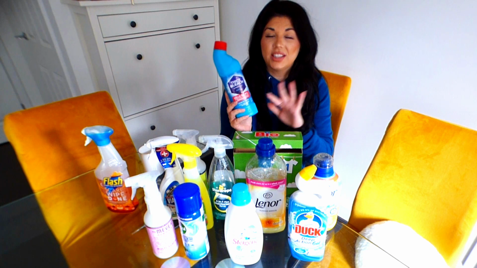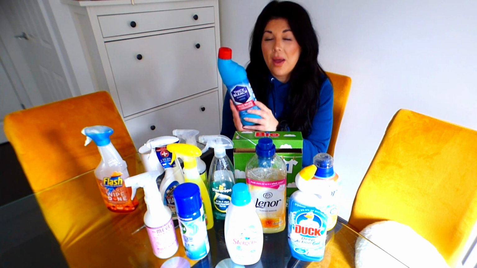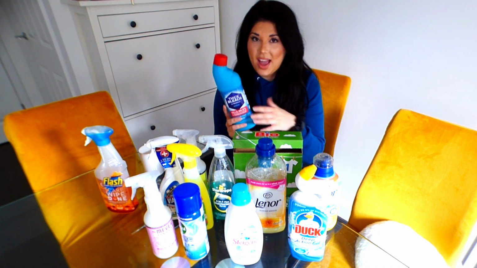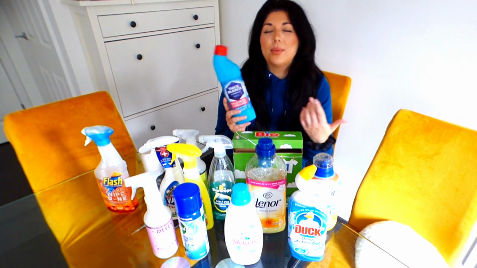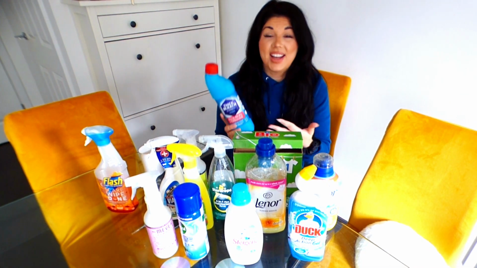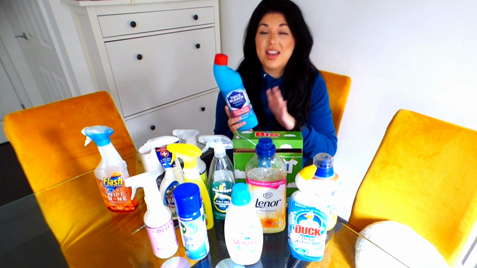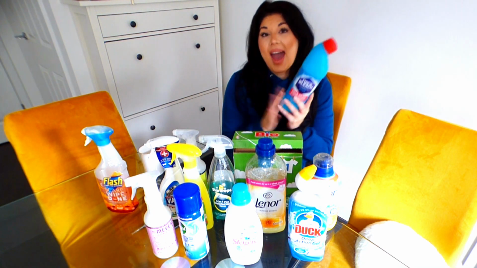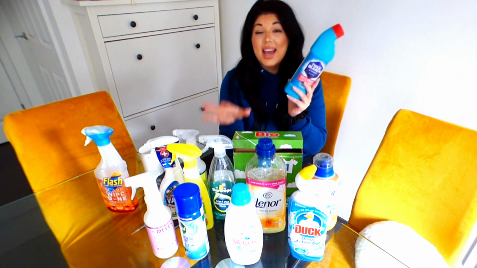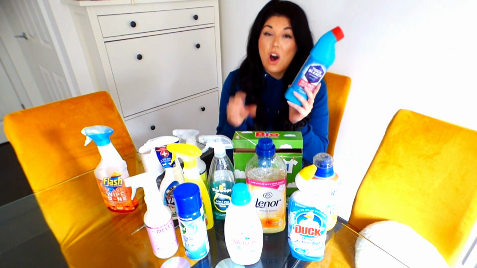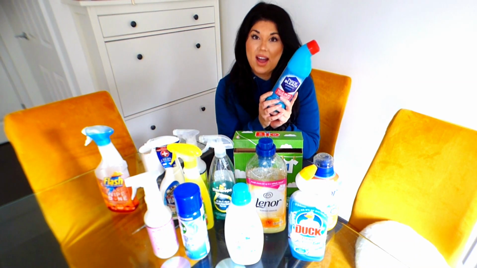I think bleach gets a really rough ride. It is a dangerous item if you're not using it sensibly. I know this because I make the mistakes so you don't have to. I would use copious amounts of bleach, and actually it's just not necessary. You only need a small amount. This is going to kill off any germs and bacteria, and it's going to completely sanitize and disinfect your sides and high traffic areas that you want to be free from germs and bacteria.